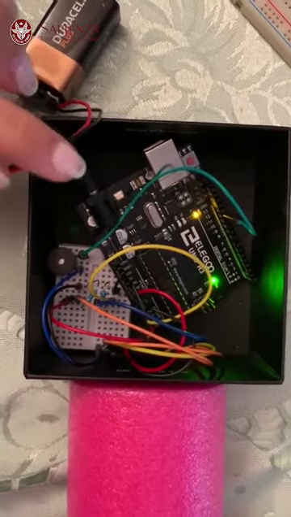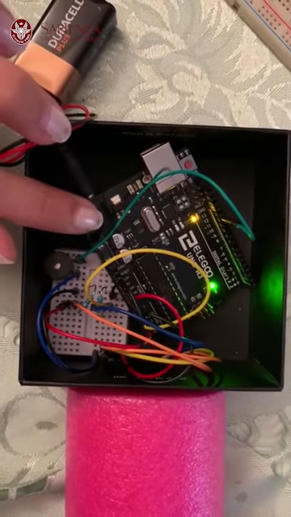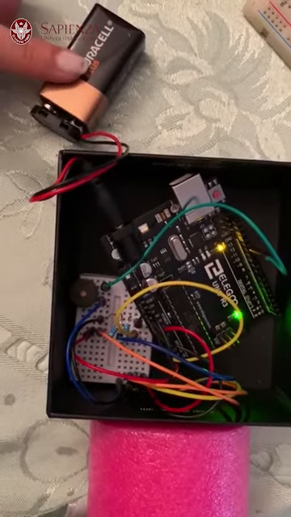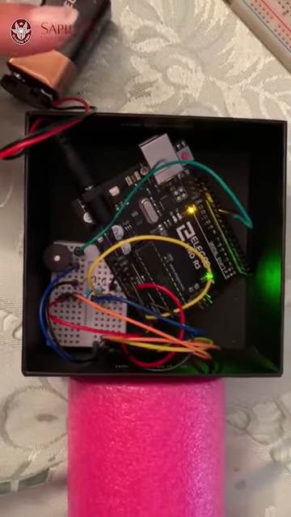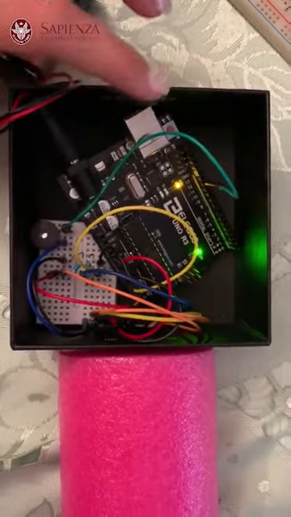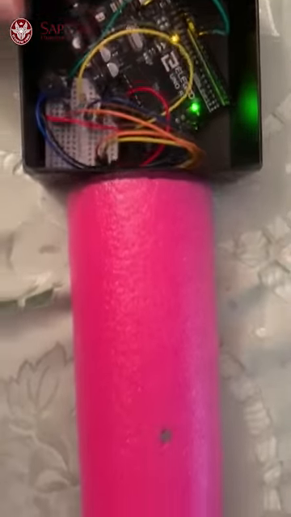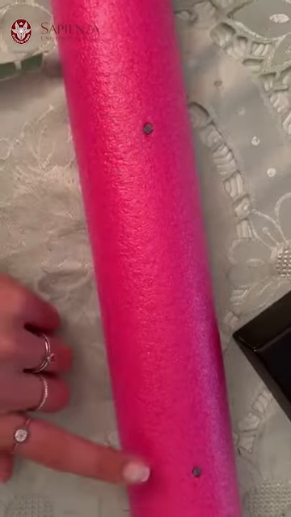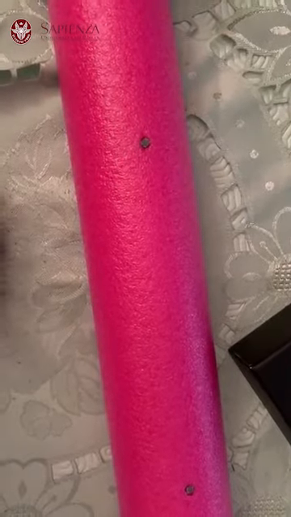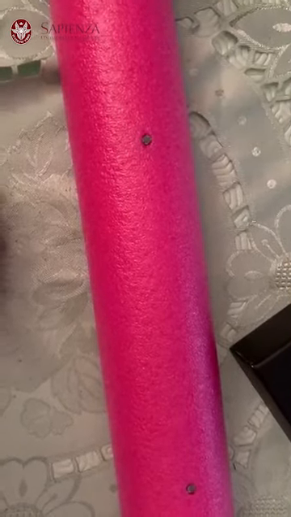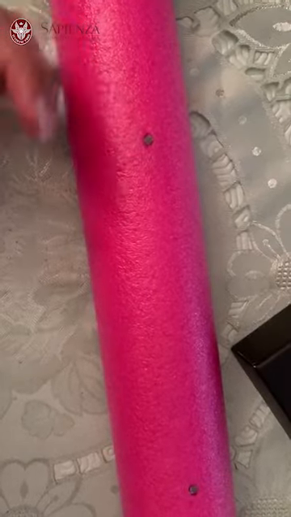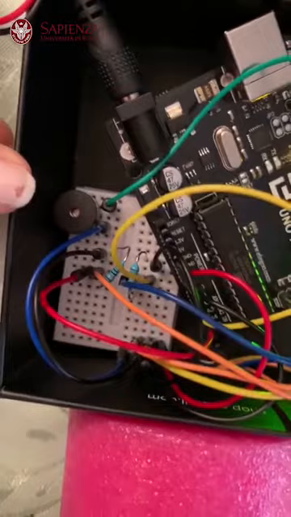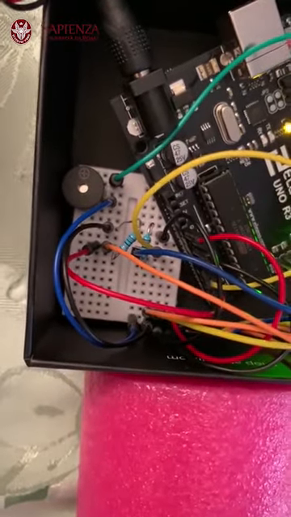We have already uploaded the program on the Arduino board, and after that we relate the board with a battery. We don't need the computer now, and the board remembers the program. So now the noodle works, and we have just to put our wrists over there for an amount of 10 seconds. After that amount of time, the buzzer, which is over there on the small breadboard, sounds.